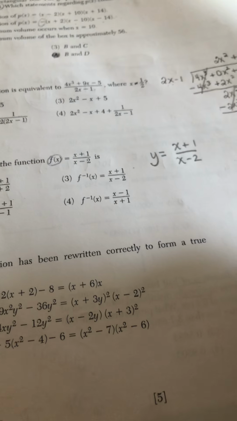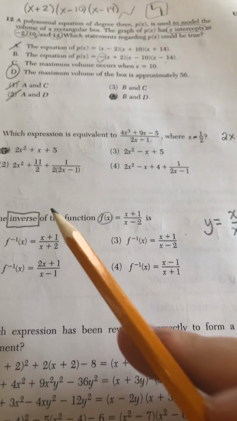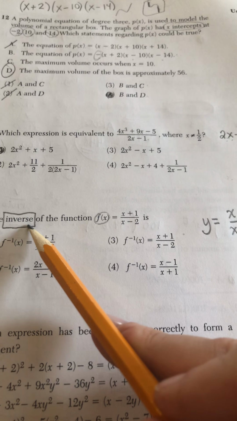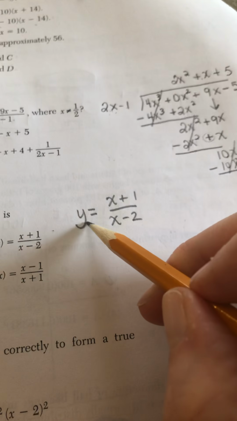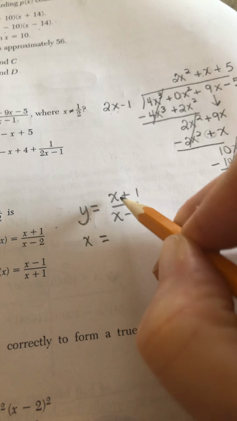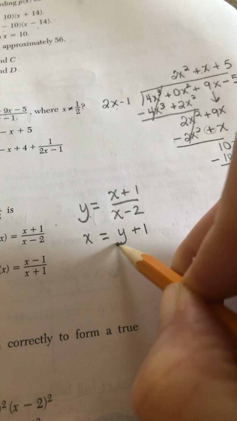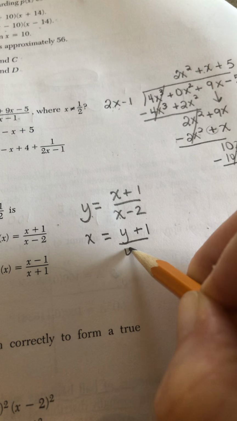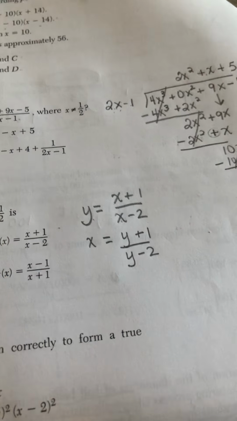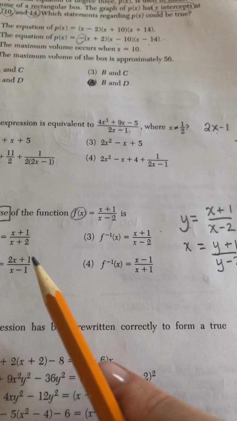So I write it in terms of y's and x's instead of f of x. To find an inverse, all you're going to do is wherever you see the letter y, you're going to replace it with an x. And wherever you see an x, you're going to replace it with a y. There's an x here, so I'm going to replace it with a y. Okay, that's the inverse.